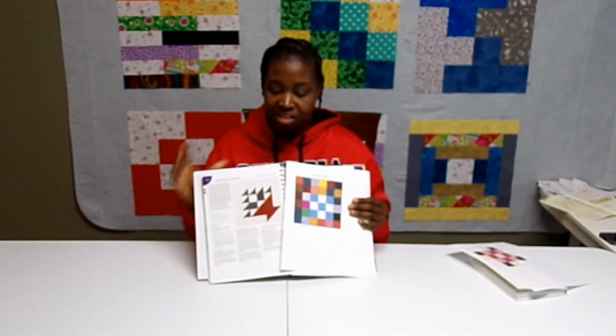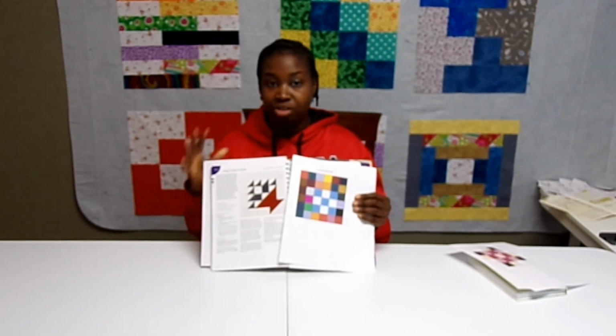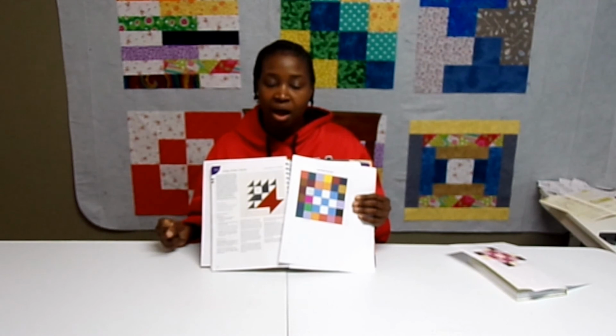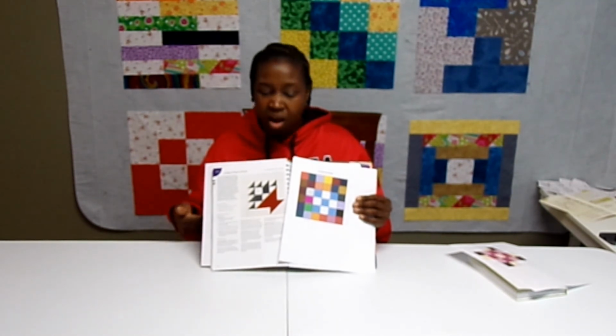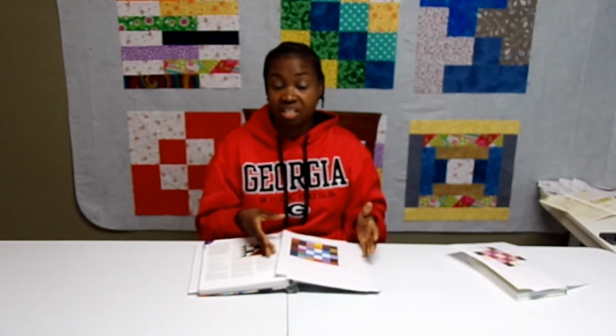Hopefully this video has made it a little bit easier to determine how to change the size of your block. Also, why you might change the size of your block.